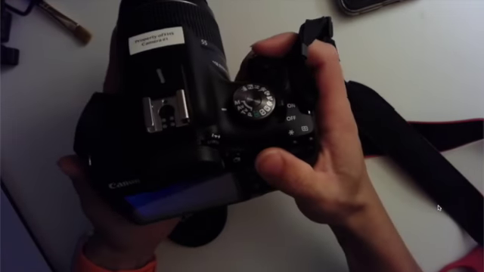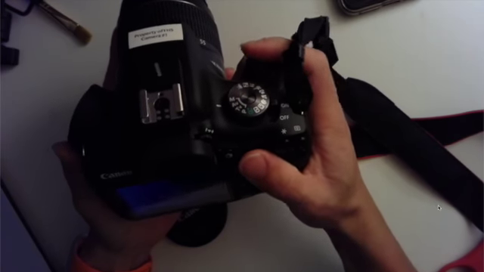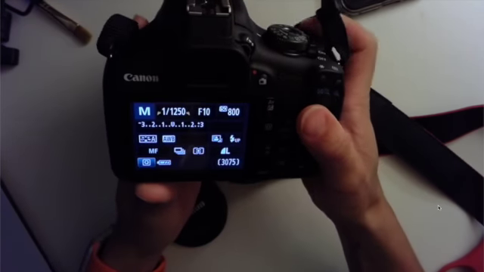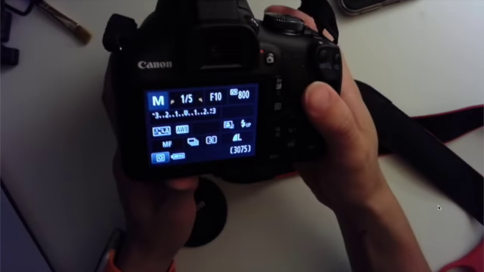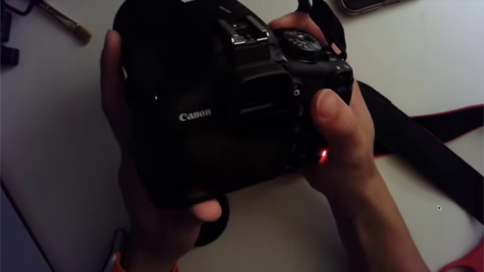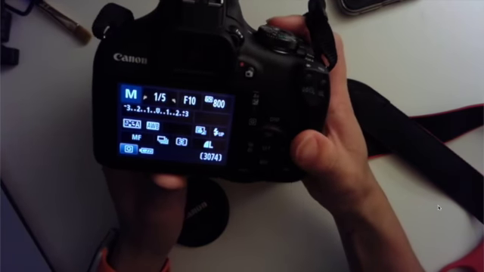It's quite fast. Here, let's go a little bit quicker. And then if I go all the way down to 1/5, okay, you guys hear how long that took. Okay, so that's a slower shutter speed.